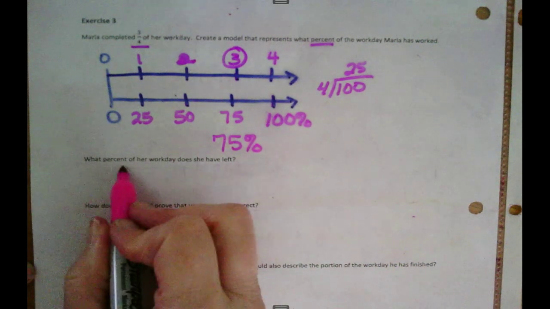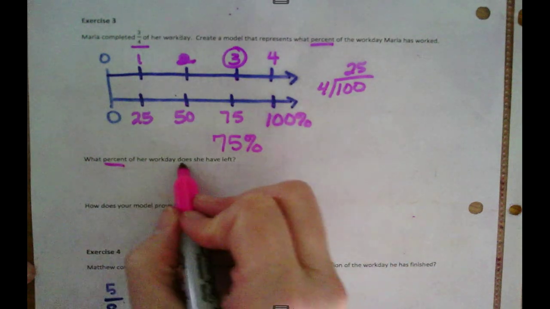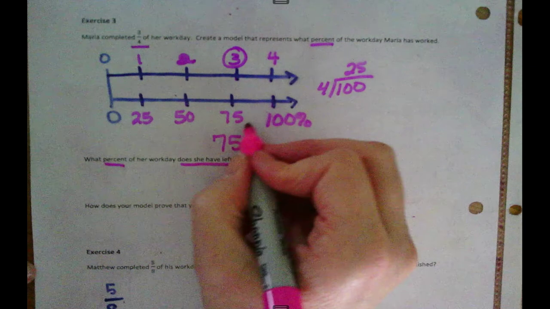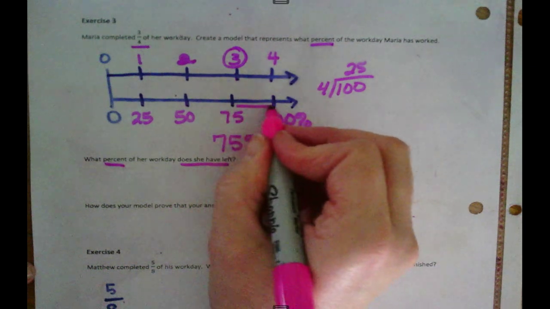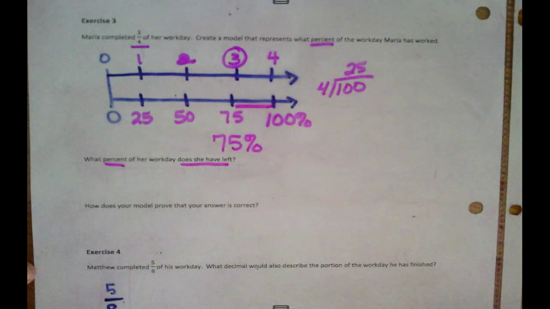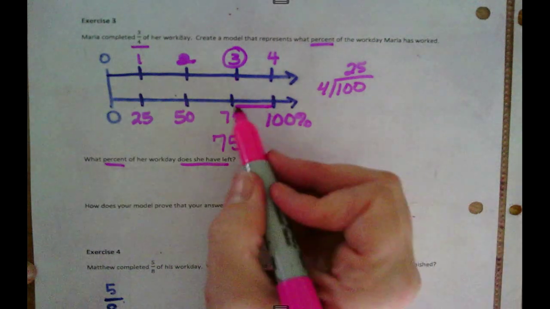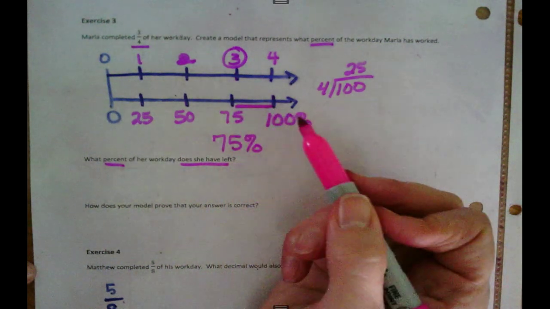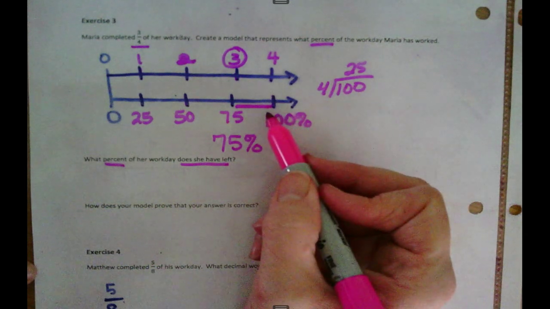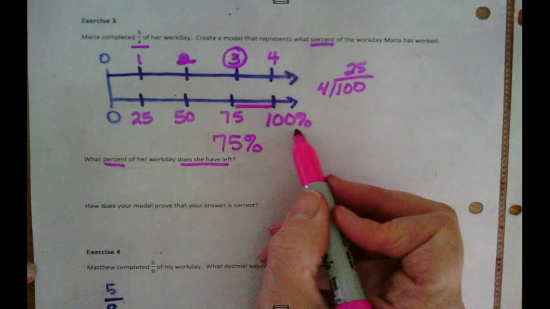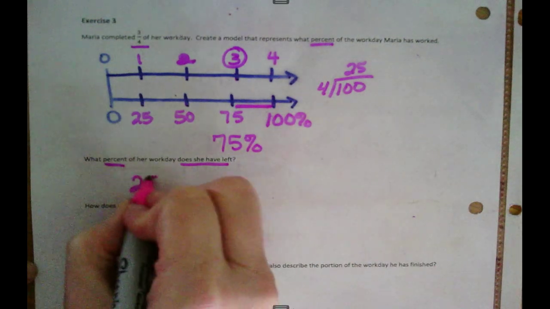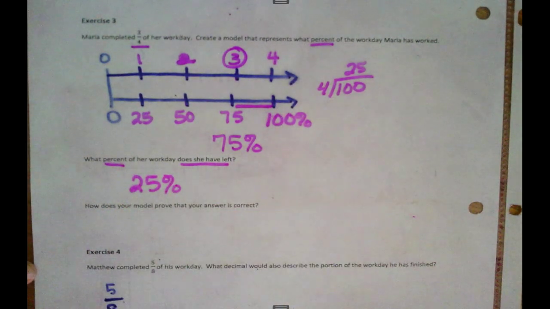The next question asks, what percent of her workday does she have left? Well, if she's worked 75%, we have this section left. So again, we can either say we know that 1/4 of our diagram represents 25, or we can take 100 minus 75. But either way, we are going to get 25% as what she has left.